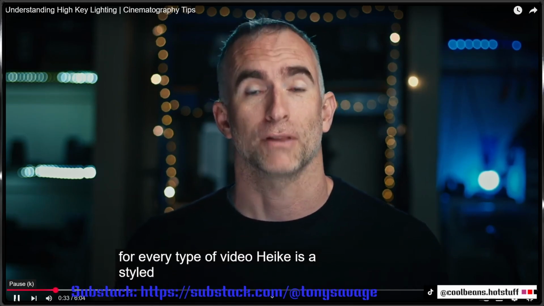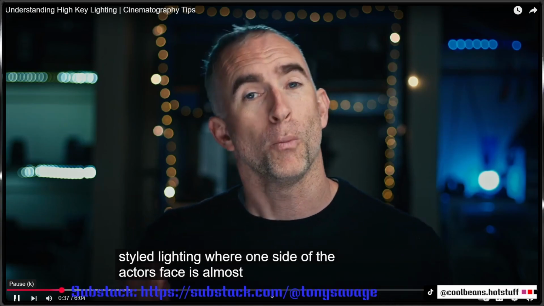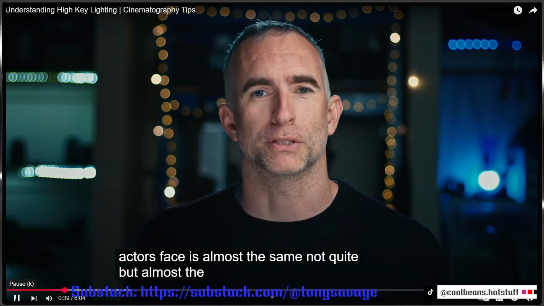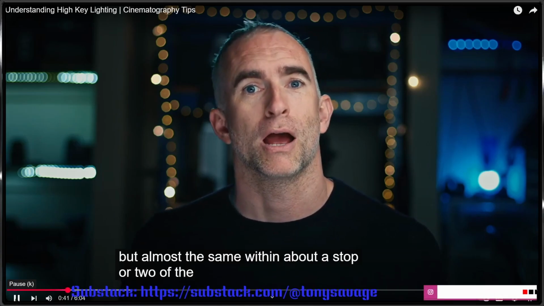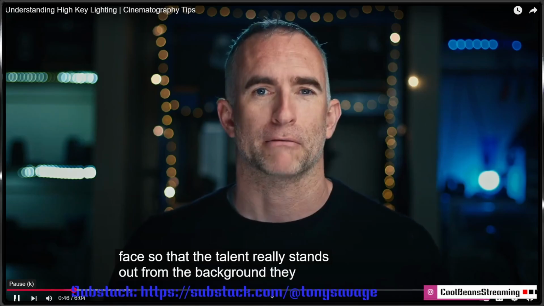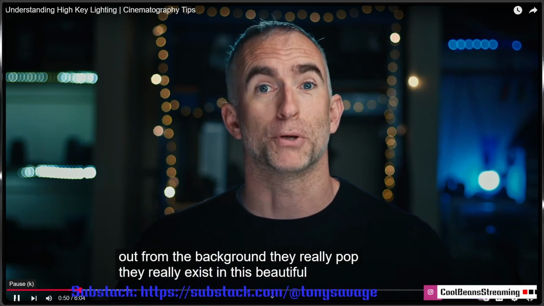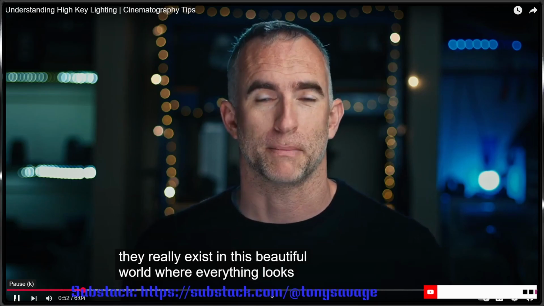High key is a style of lighting where one side of the actor's face is almost the same, not quite, but almost the same, within about a stop or two of the other side of the actor's face, so that the talent really stands out from the background. They really pop. They really exist in this beautiful world where everything looks amazing.